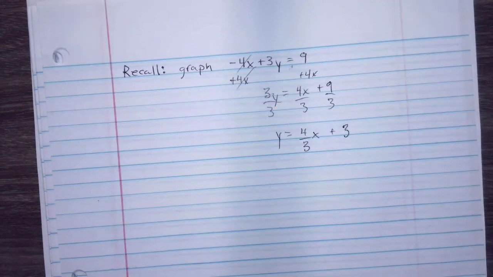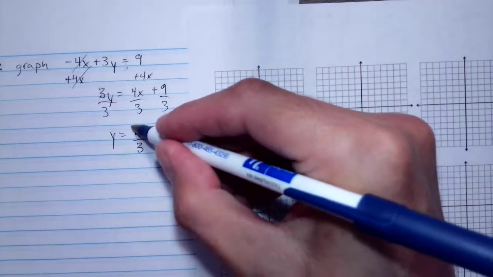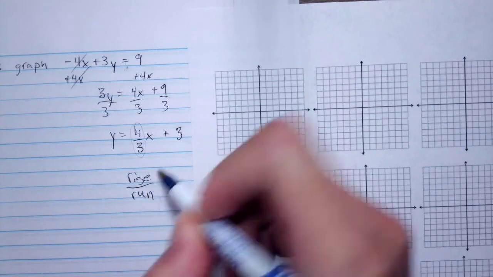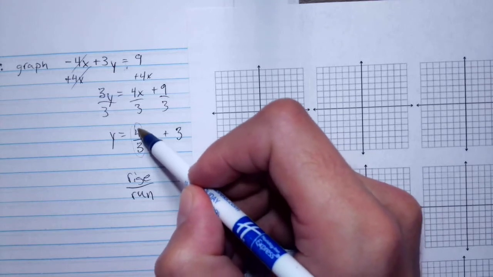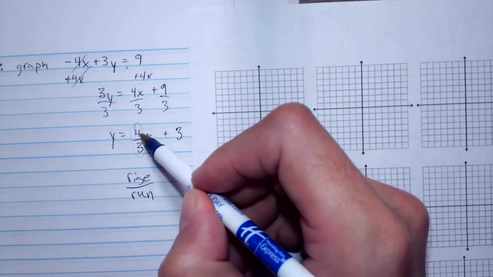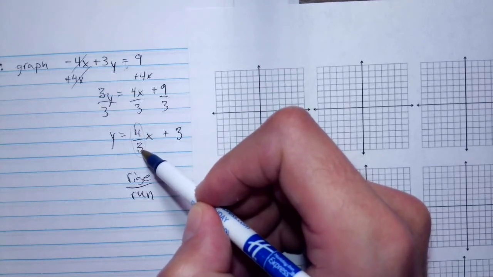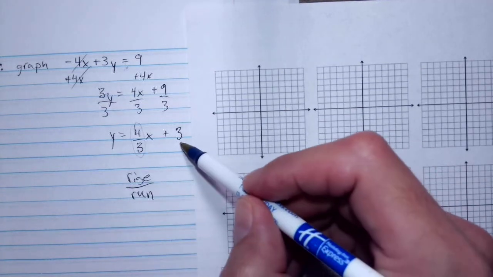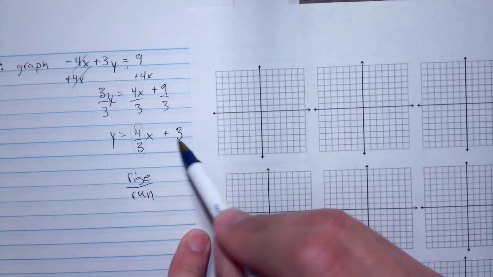Now I'm ready to graph this. And to do this, I'm going to graph on some graph paper so it's perfect so that you can see. So remember, this is the slope, rise over run. And you can go in both directions. But usually plus means, for the top, plus means up. Negative means down. And then for the bottom, plus means to the right. That's the run, left and right. Negative means to the left. But first we're going to graph our y-intercept. That's where our line crosses the y-axis, and it crosses at positive 3.